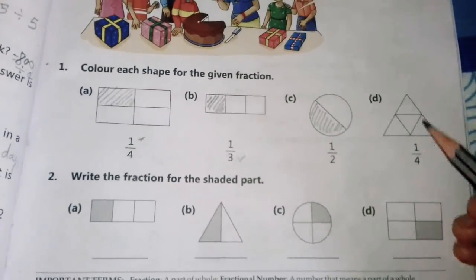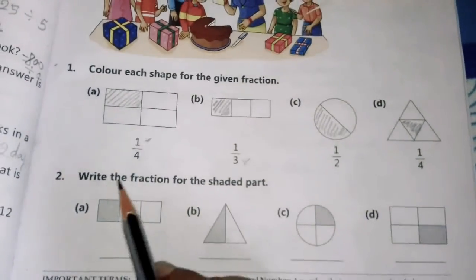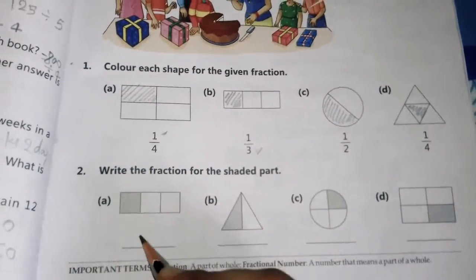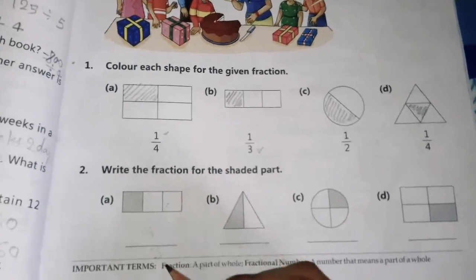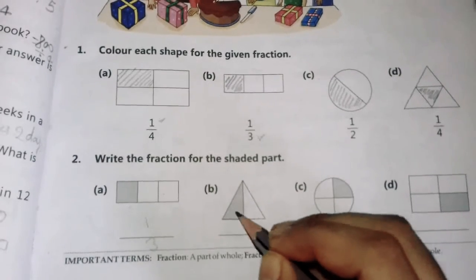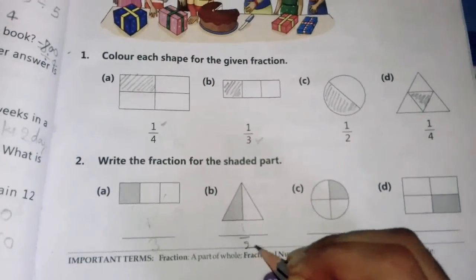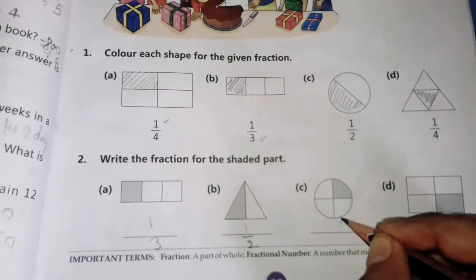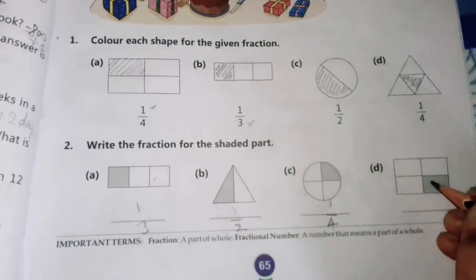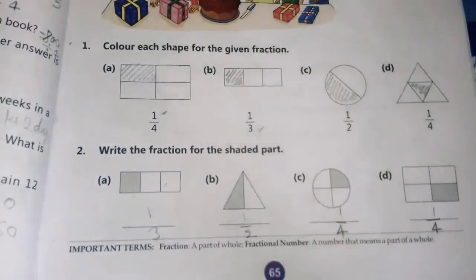Here total 4 parts and we have to shade only one part, any which you want. Write the fraction for the shaded part as 1 by 3 because total 3 parts and 1 part is shaded, so shaded portion 1 by 3. Here 2 parts, so 1 by 2. 4 parts and 1 shaded, so 1 by 4. 1 part out of 4, so 1 by 4.